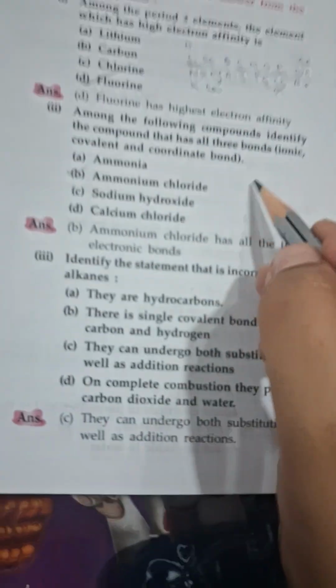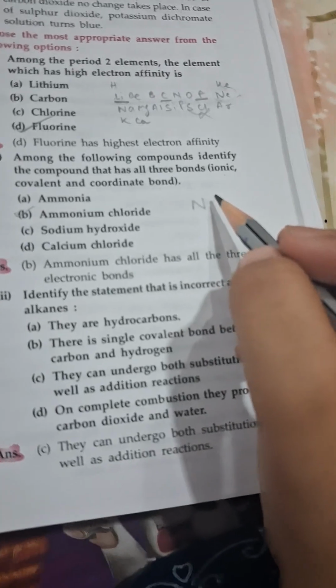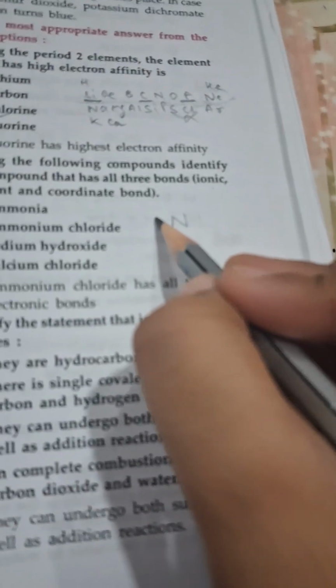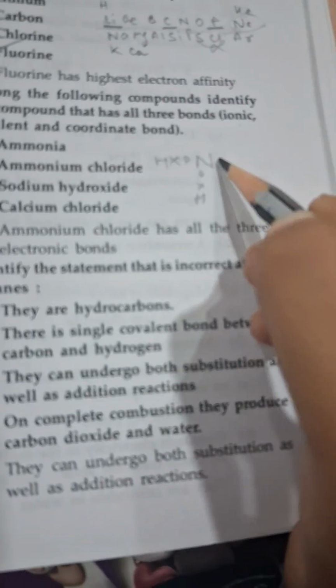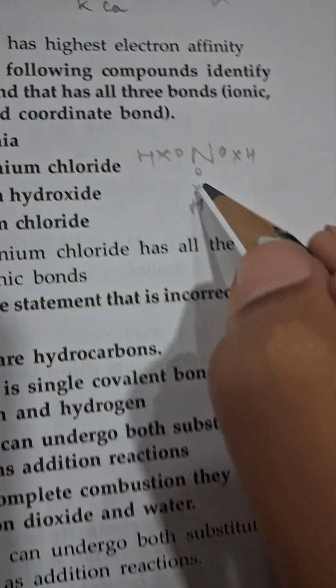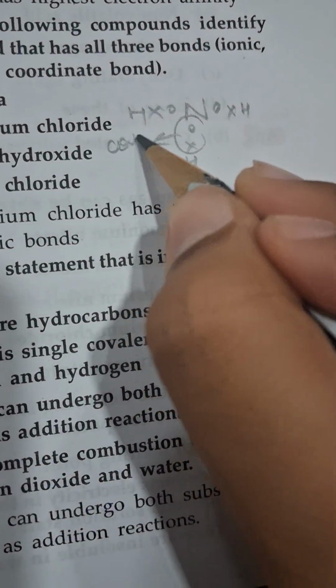Okay. After that, look: among the following compounds, identify the compound that has all three bonds. This is a very important question, that is ammonium chloride. How? If you see NH4Cl, how was NH4 formed? Look, here it has bonded with this, wait, I'll show you fully. Okay, so this became NH3. So these are what? Covalent bonds. So covalent is there in this.